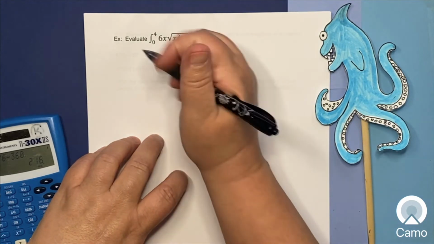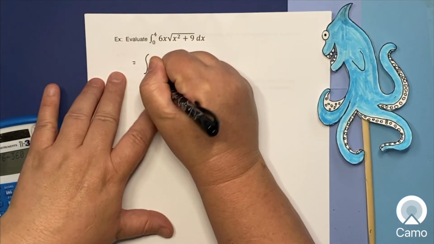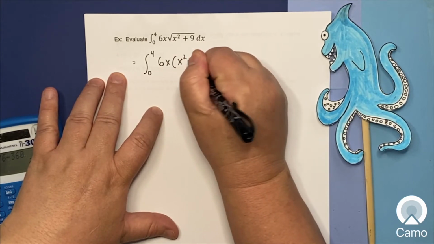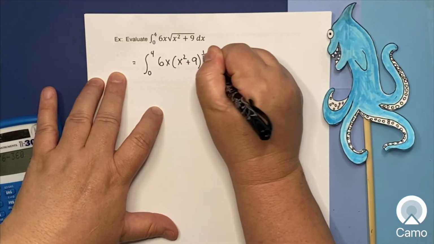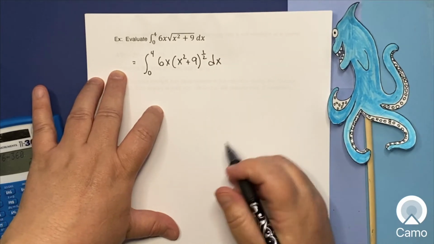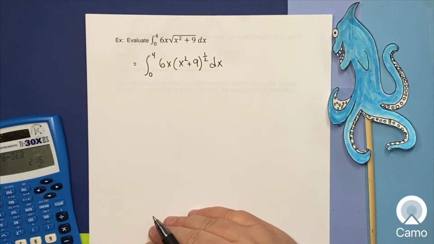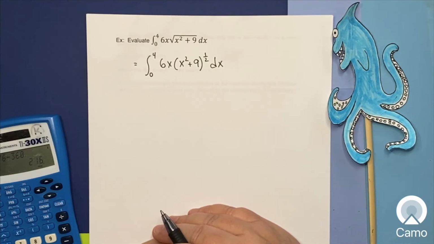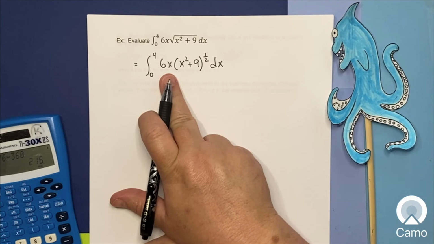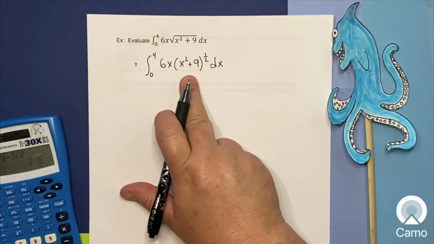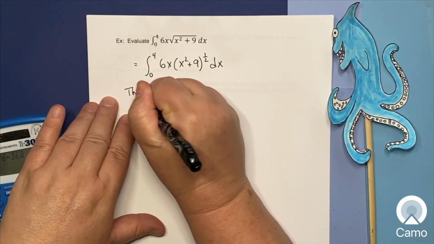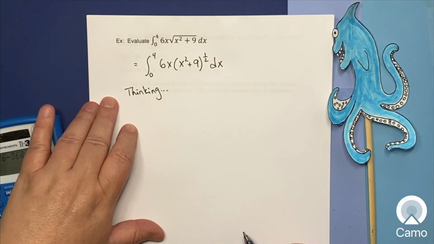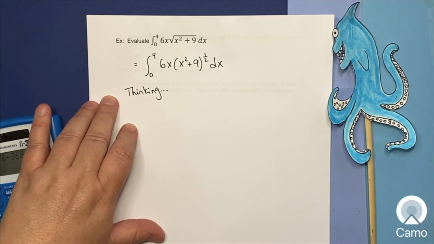Now, the first thing I'm going to do is, as always, stall. Stalling in math is good while your brain sort of catches up with what's going on. The first thing I'm going to do is write that as an exponent. And I'm going to think to myself, okay, if I ignore the 6x, I'm going to think not just out loud, but on the paper for the people who aren't watching the video and just reading the notes.